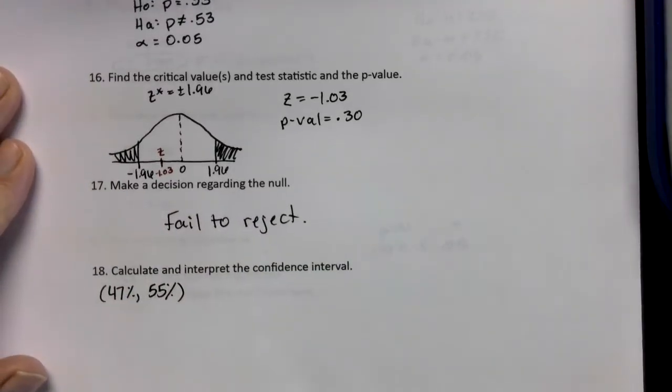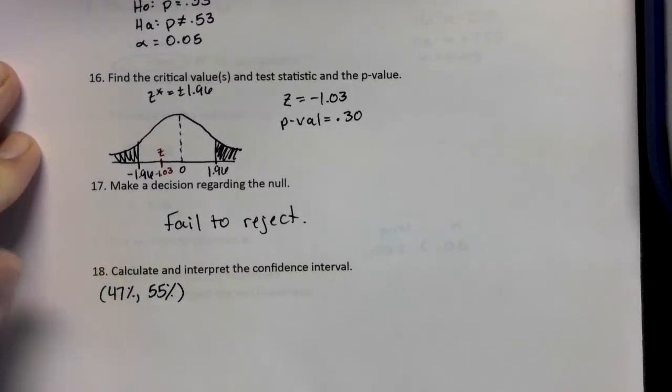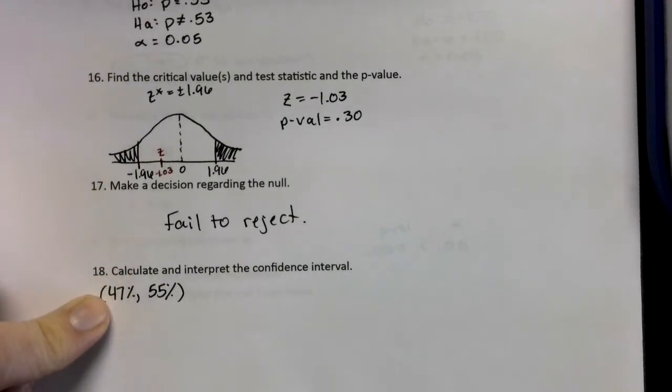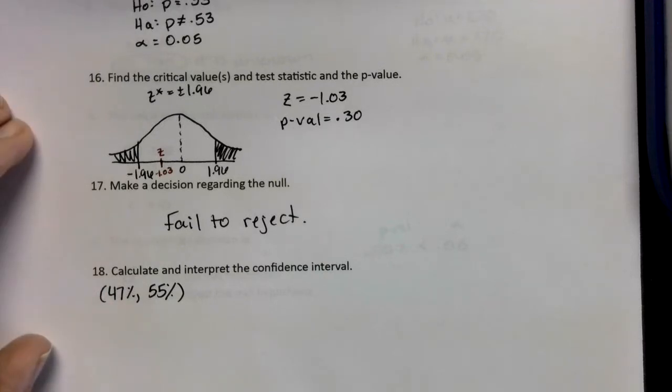So we are 95% confident that the true percentage of internet users aged 18 to 29 who use Instagram is between 47 and 55%. We failed to reject that, and that supports this because 53 is in the interval. So it is likely that it could actually be 53.